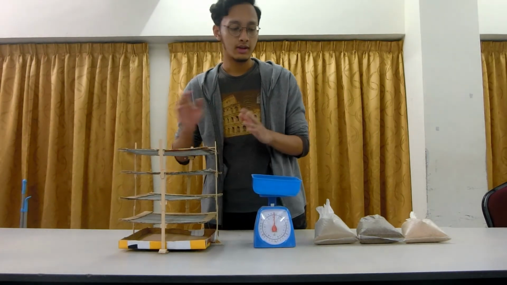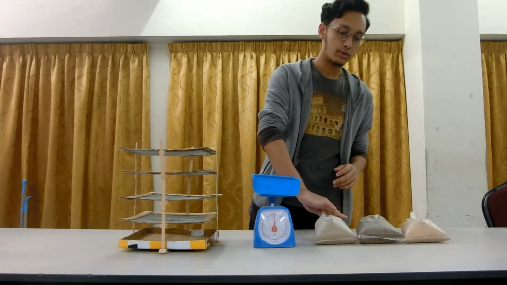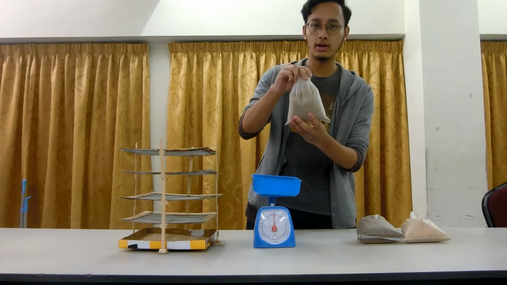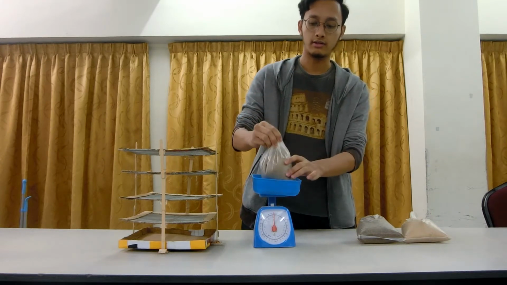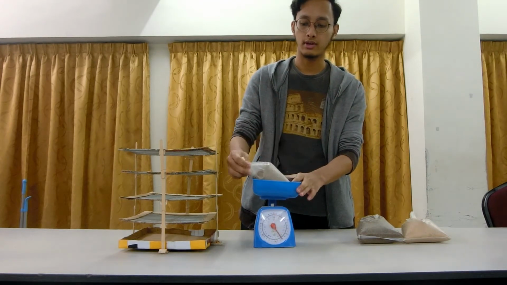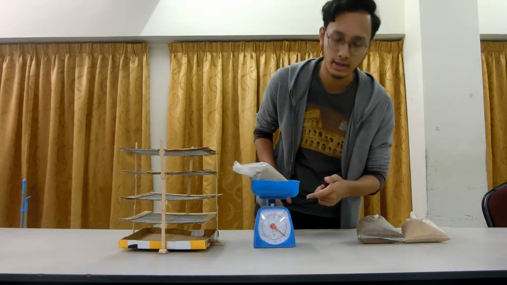The first step, we are going to weigh this soil and record the data.